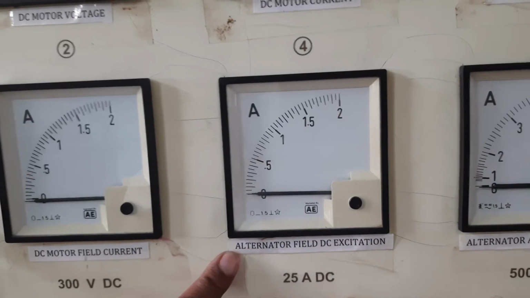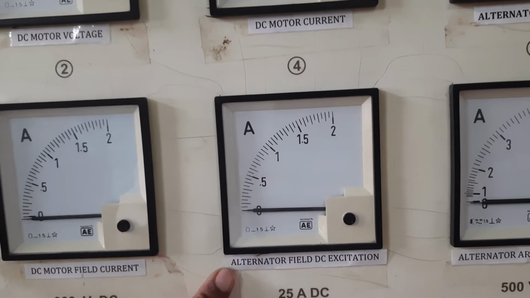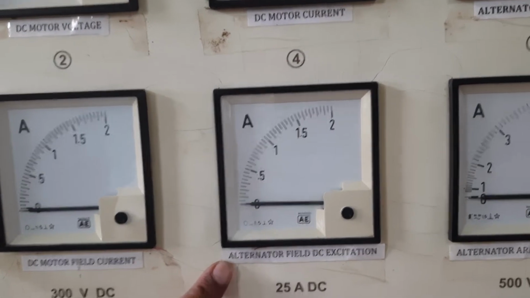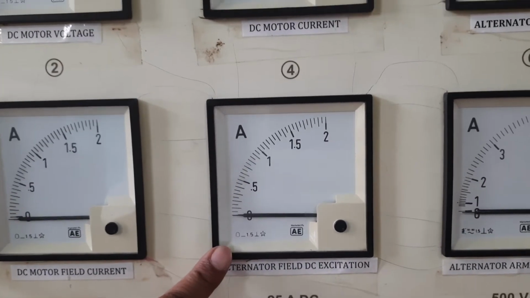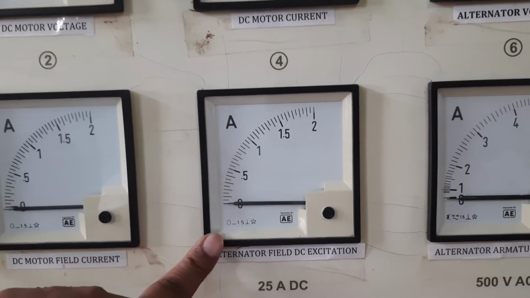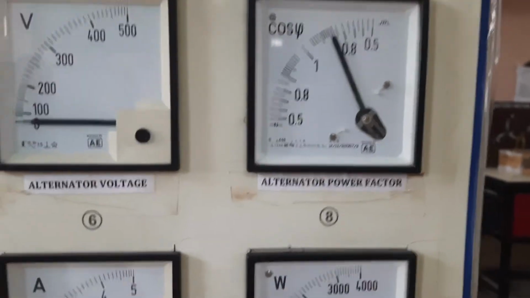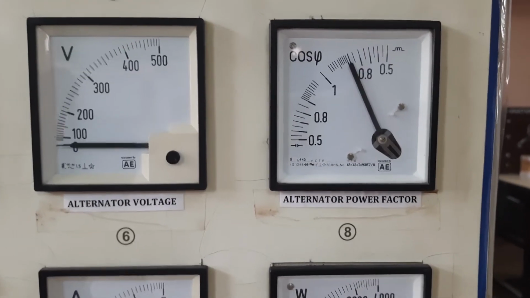When we perform the second practical, that is the effect of excitation over the alternator, over the synchronous machine, this alternator excitation is very much important. What is the DC excitation? Either over excitation or under excitation is there. Now it is also equipped with two more additional meters.